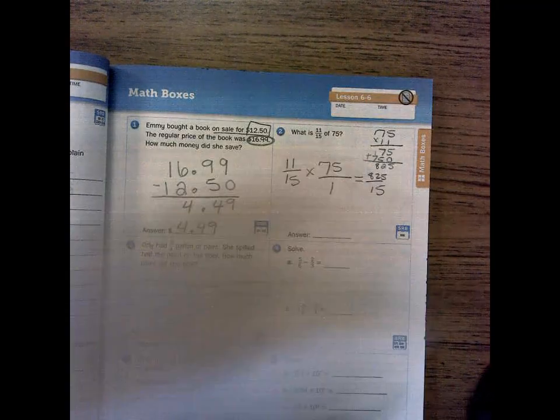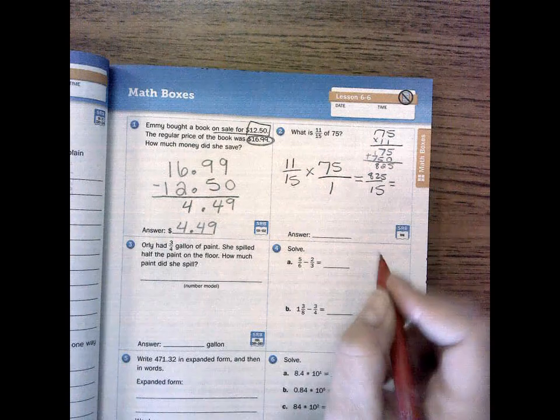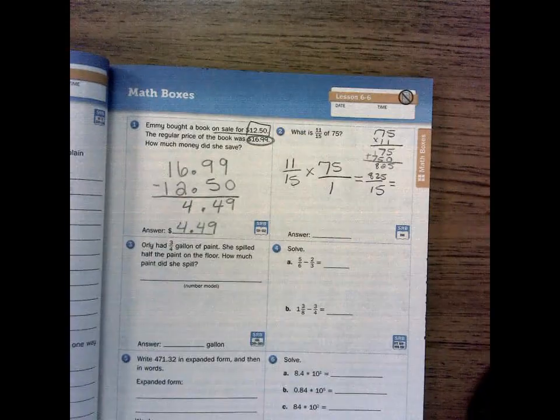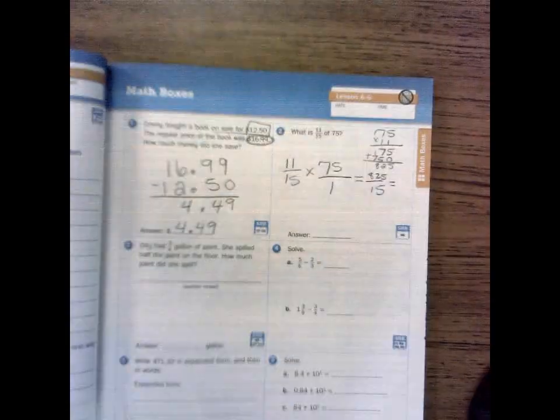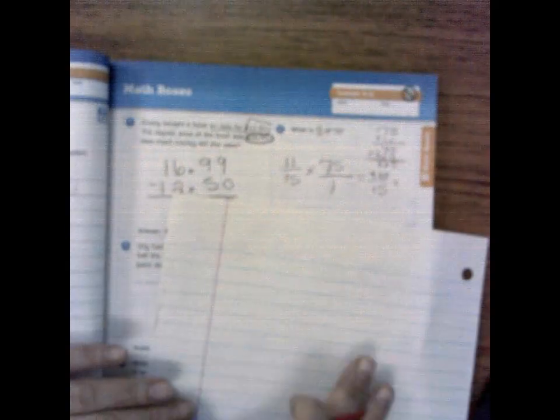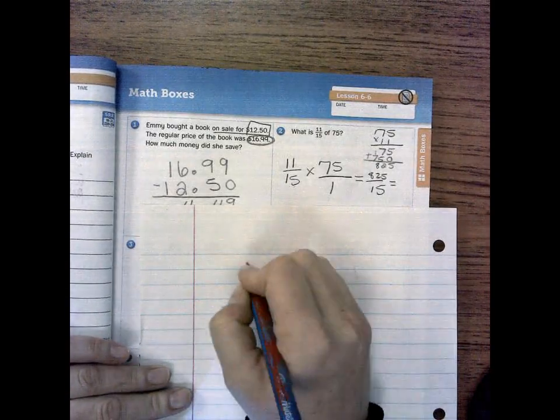825. Well, that is an improper fraction, so now I need to divide. And for that, I'm going to use another piece of paper. I don't have my graph paper on me, but I'm just going to use this lined piece here. It's just my scratch paper.